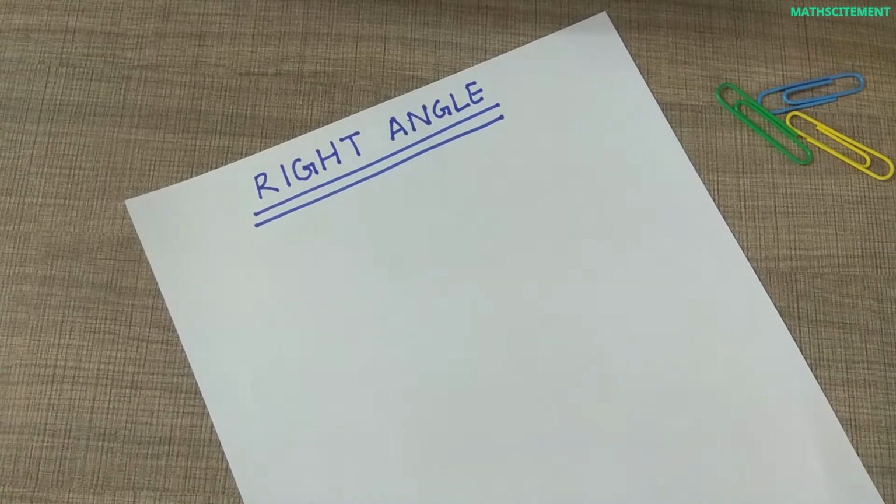So what is a right angle? A right angle is an angle which measures 90 degrees. So let's make a right angle.